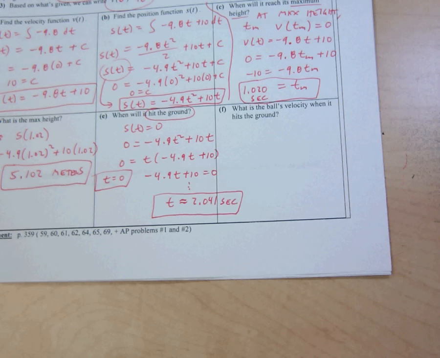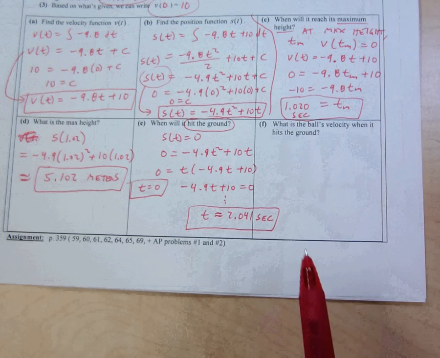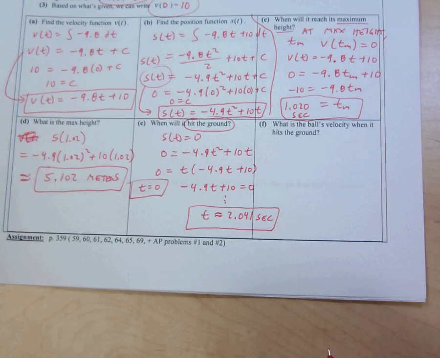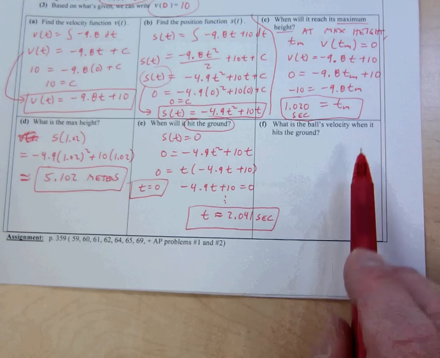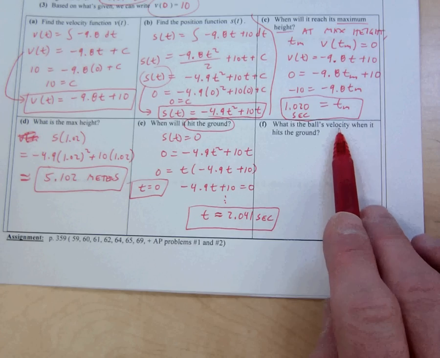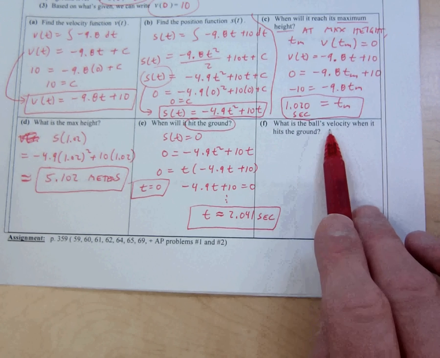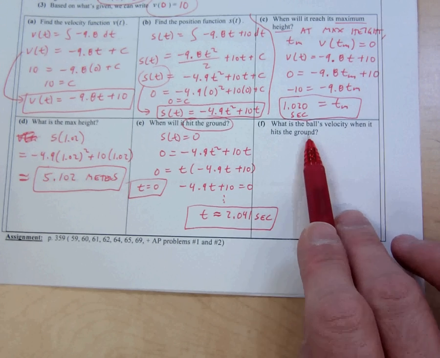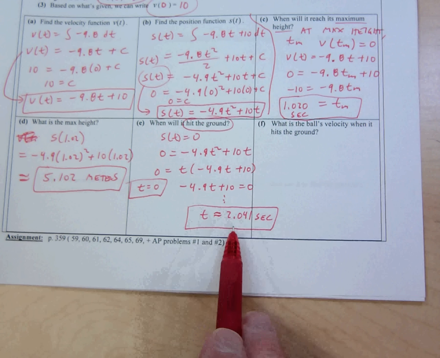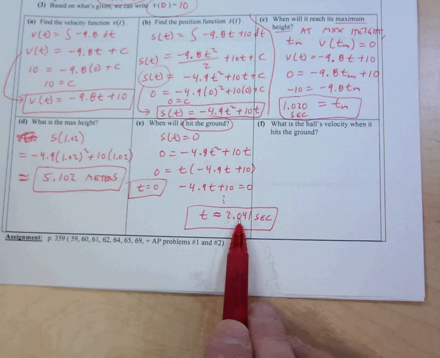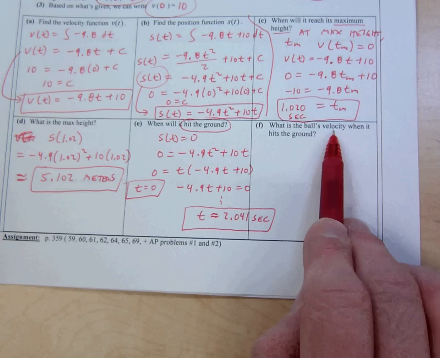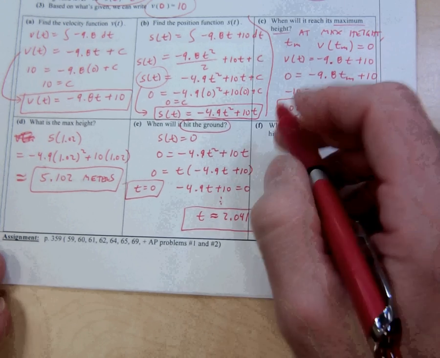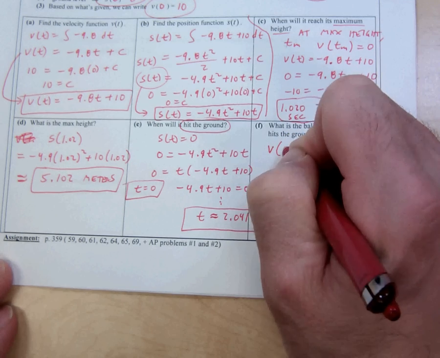Okay, now, what about F? How are we going to find the ball's velocity when it hits the ground? What do you think, Erica? How are we going to find that one? Okay, but remember, the velocity is not 0 when it hits the ground. That's the one mistake you can't make. Well, isn't this the time it takes to hit the ground? So what can I do with that time? Plug it into the what? The velocity function. Good. So I can just plug the time I just found into the velocity function.